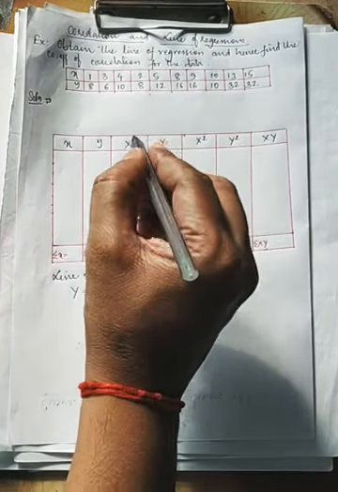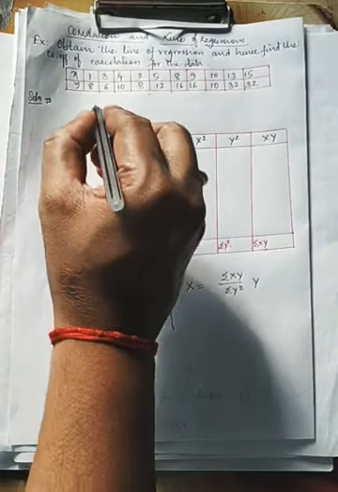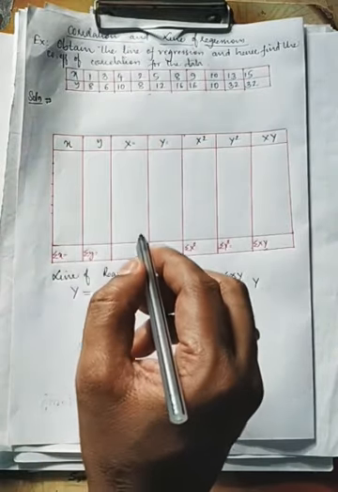We know that capital X and capital Y are nothing but X minus X bar, Y minus Y bar.